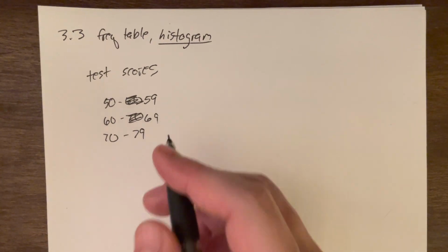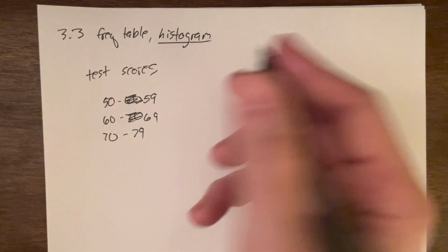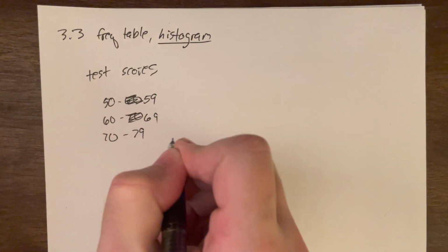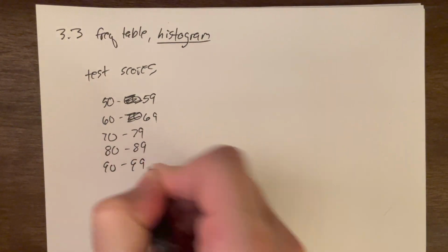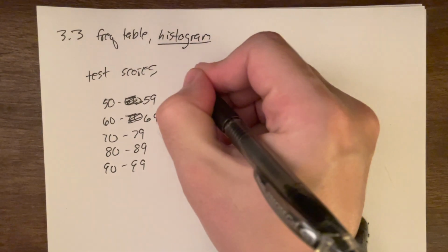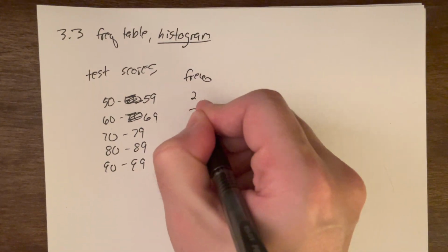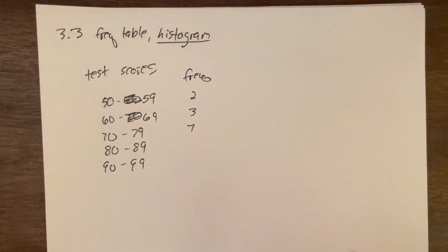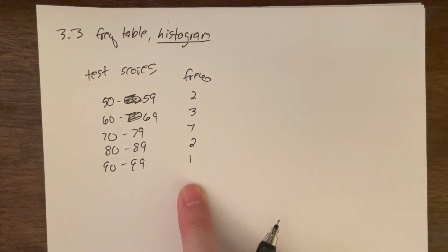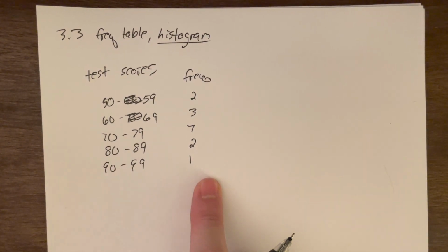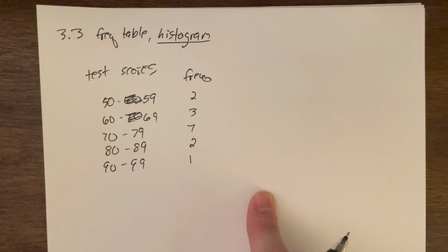So with this type of setup, here are my test scores, and let me just finish this off. So we'll go 80 to 89, and then 90 to 99. And I'm just making up some frequency totals. So we had 2 people got this, 3 people here, 7 people here, 2 people here, and 1 person here. So there's my frequency table. Again, we could do relative frequency. I'm not worried about that right now.